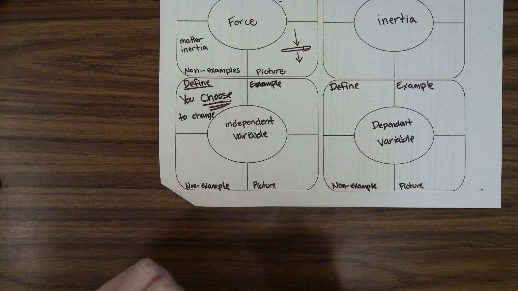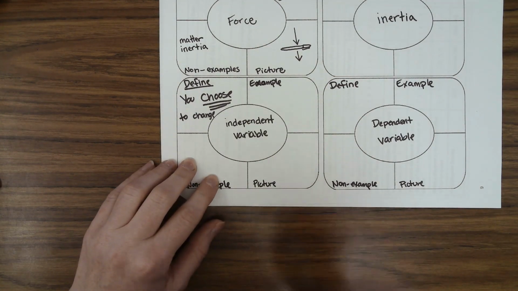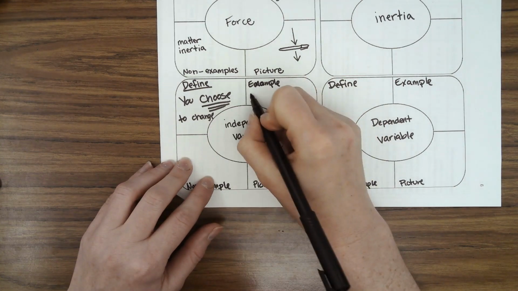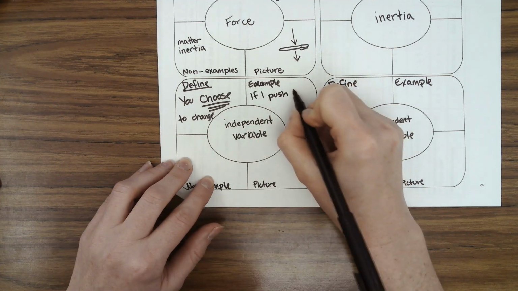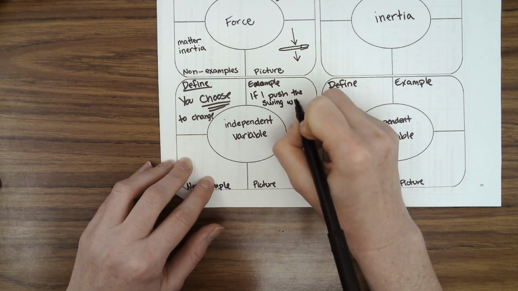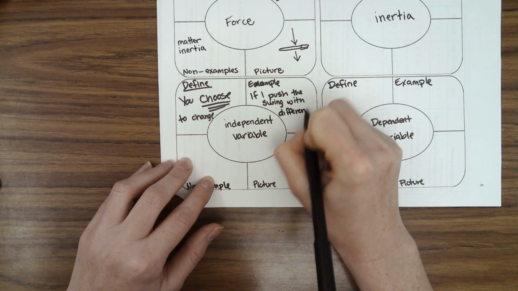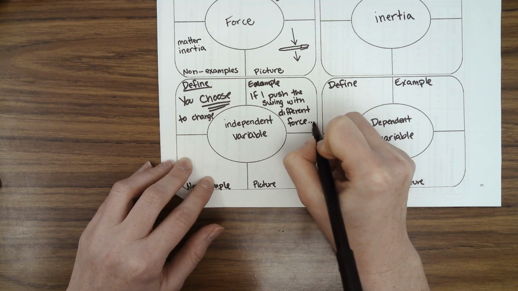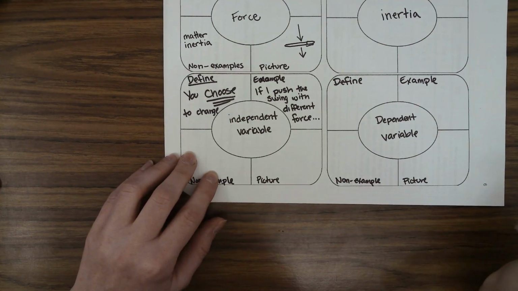So one example that could be an independent variable is, what if we pushed the swing with different forces? So we're going to write: if I push the swing with different force, and then we're going to just do a dot dot dot, because that's the independent part of our testable question, right?